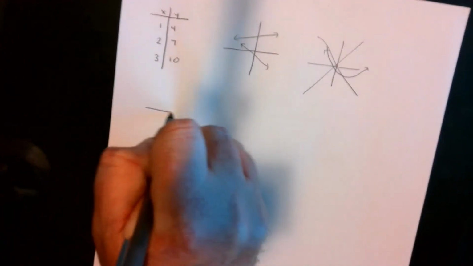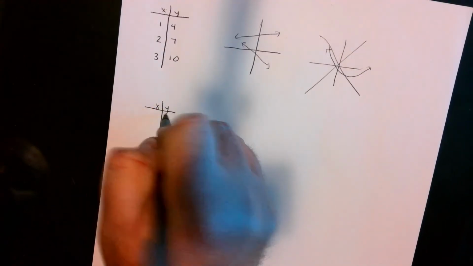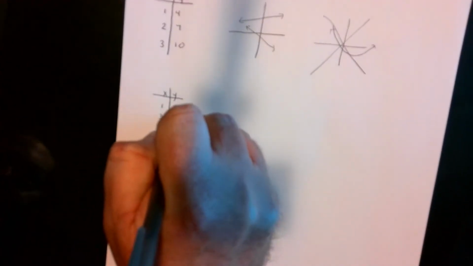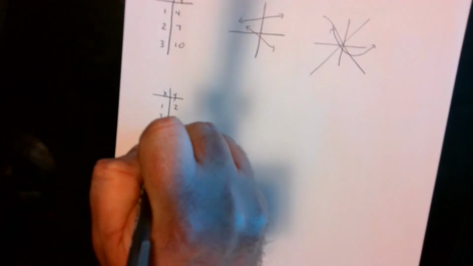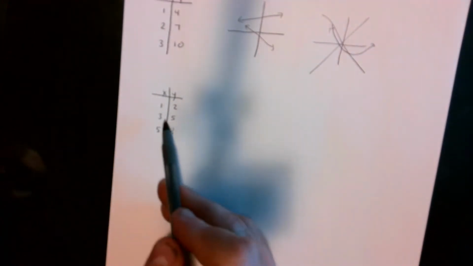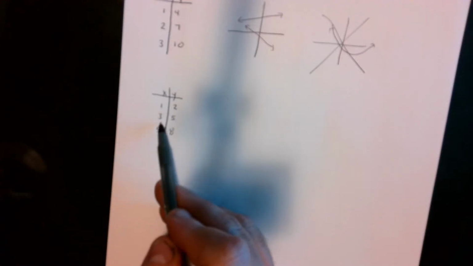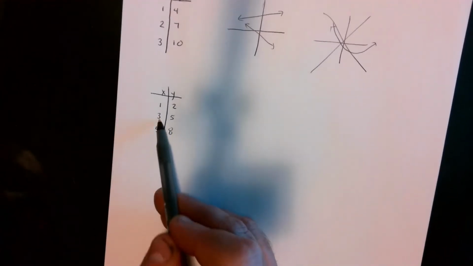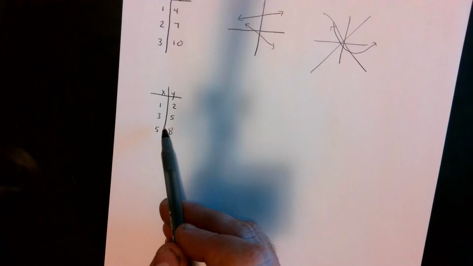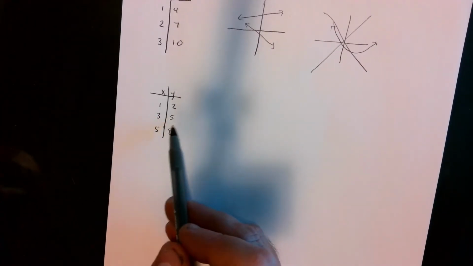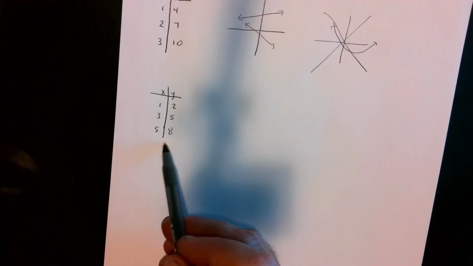Once we see the table of values given to us, and let's say we have this one. Okay, so we have the table of values of 1, 2, 3, 5, and 5, 8. We want to know, is this going to be linear? Yes, it's a function because the x doesn't repeat, but is it linear? To be linear, we must see a constant change, a constant pattern happening on both sides.